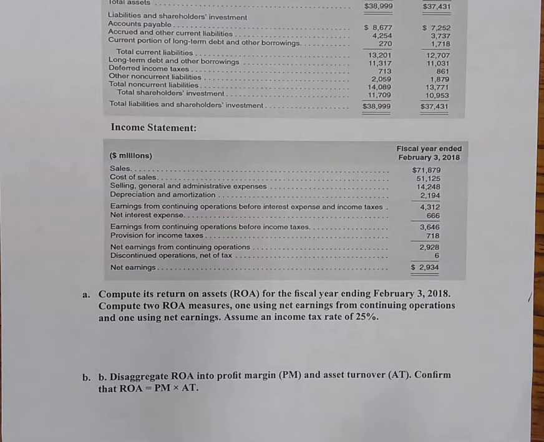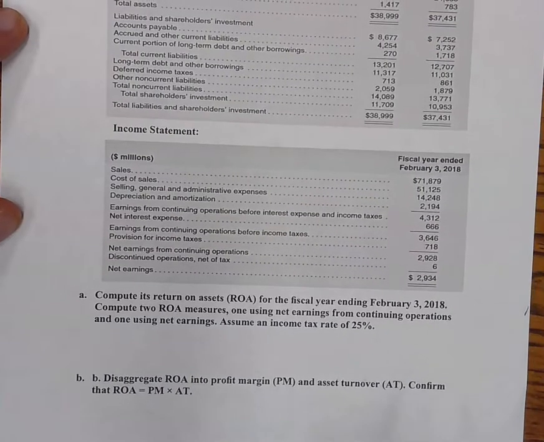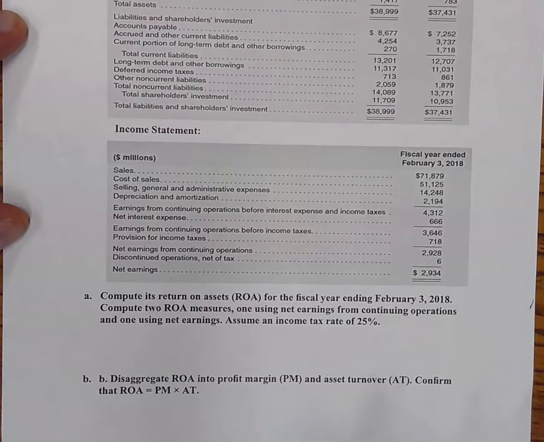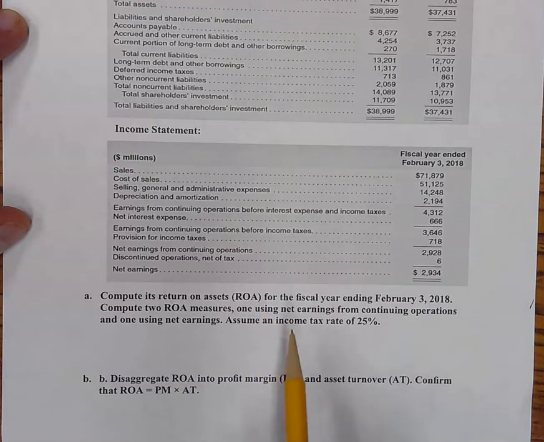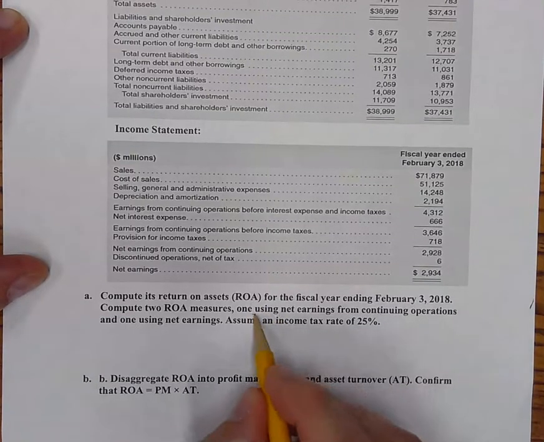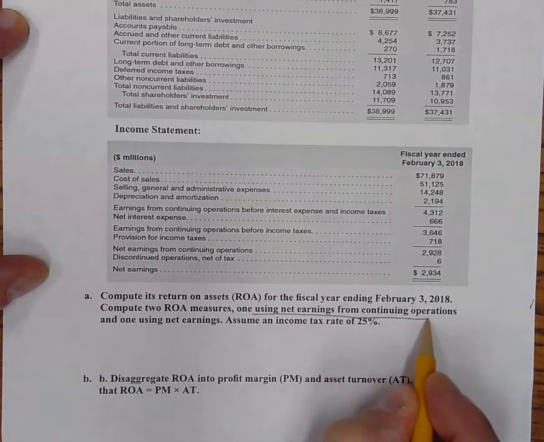Anytime we look to do something like this, we have to account for several things. What they're wanting from us here, the first thing, is to calculate ROA using net earnings from continuing operations.